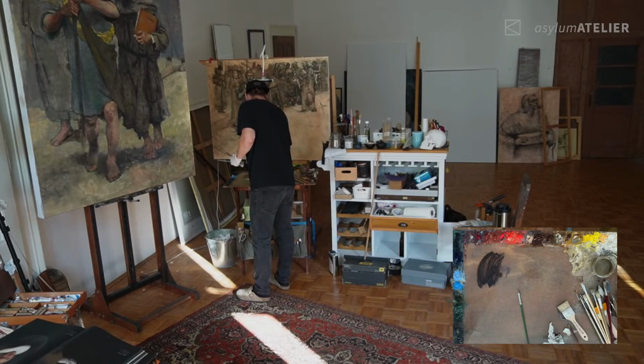Touch of red because I want to slightly desaturate it and add a little bit more white. So I'm making it lighter and I'm trying to keep chroma.